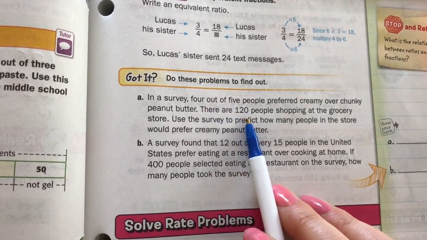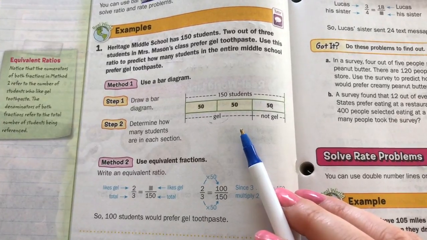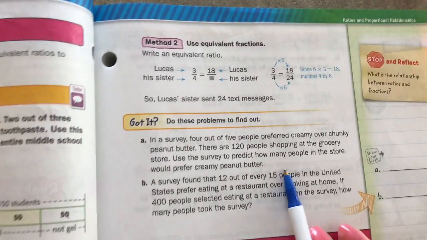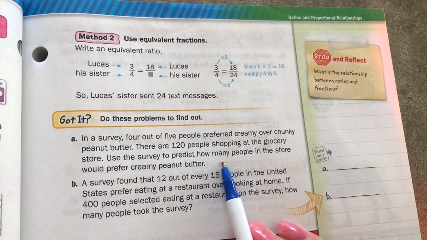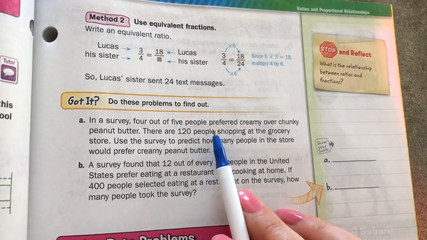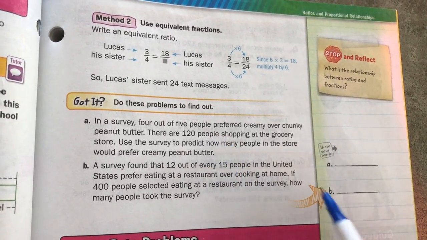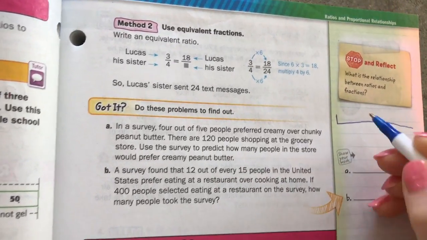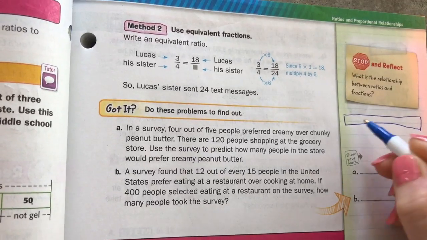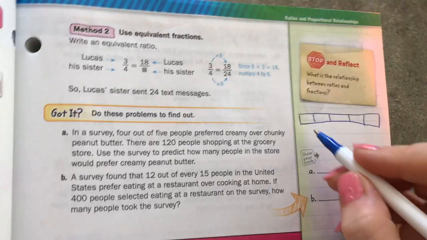Now, 4 out of 5, 120 total. This kind of reminds me of this situation right here. I think that it would not be difficult to draw this out in a diagram, and we could also try it in an equation. So let's do both. If we have 4 out of 5 people preferring peanut butter, how many, if there were 120 total, would prefer it? Well, let's see. 4 out of 5, so we need 5 sections. So I'm going to make this diagram here. 1, 2, 3, 4, 5.